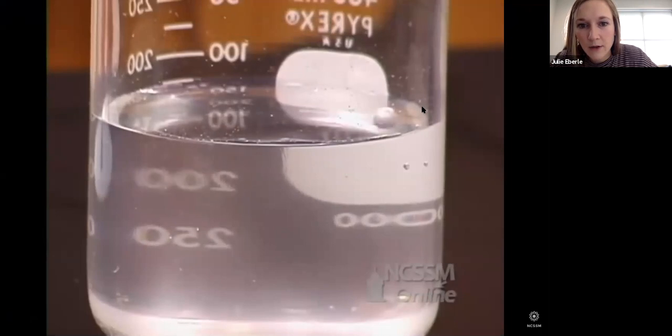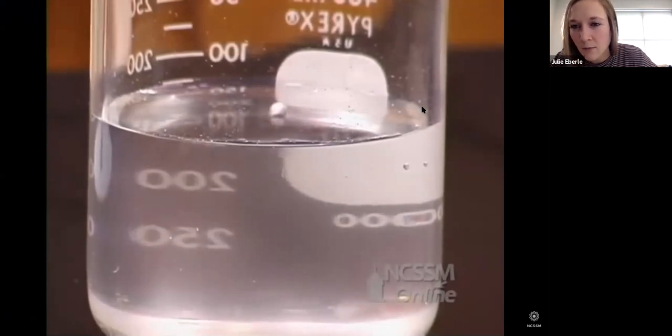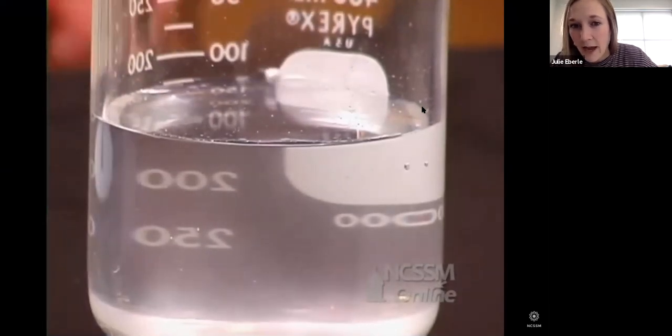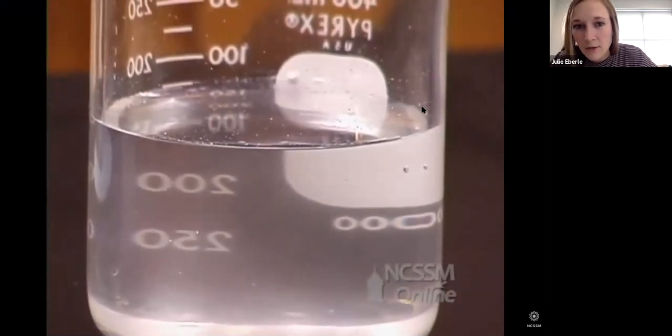There's that little bead of sodium. It's moving around. Obviously, this is a smaller piece. The larger the piece of sodium, the more, I'm going to use the word violent, the reaction would be. But you can see it's reacting.